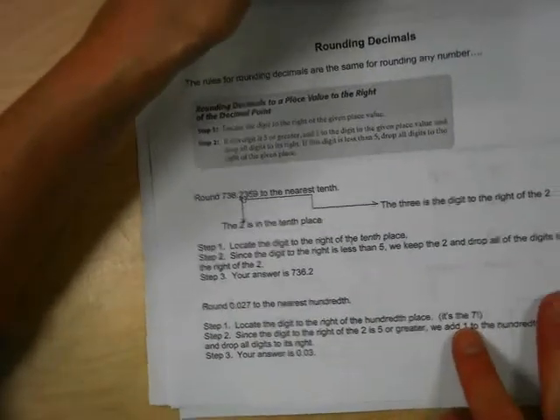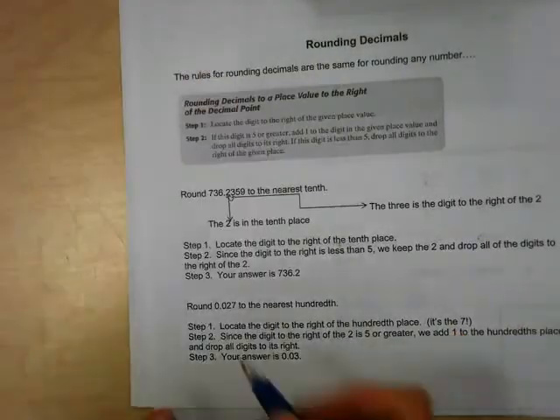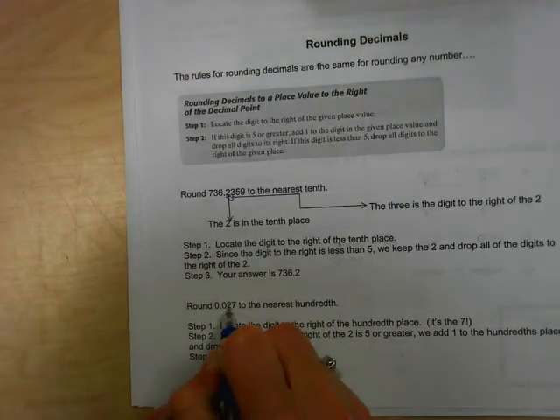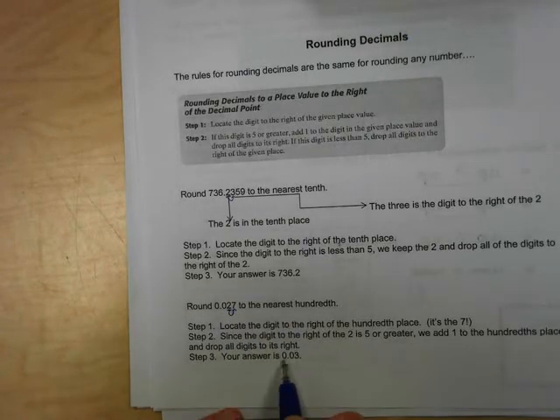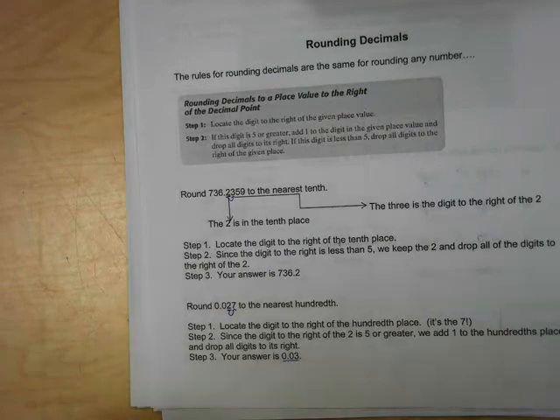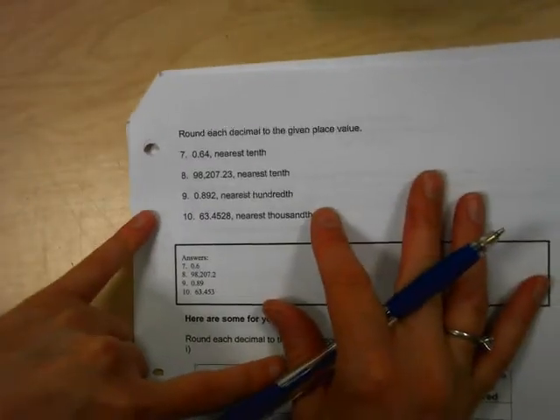Okay, so let's round that to the nearest hundredth. Here's my hundredth position: tenths, hundredths. I look to the right, so either keep the 2 or make it higher. Since that digit to the right is 5 or greater, it's 7, we want to make that number higher. So then our choice would be 3/100ths. Same rules for rounding that we always had. Okay, so let's give them a shot together.